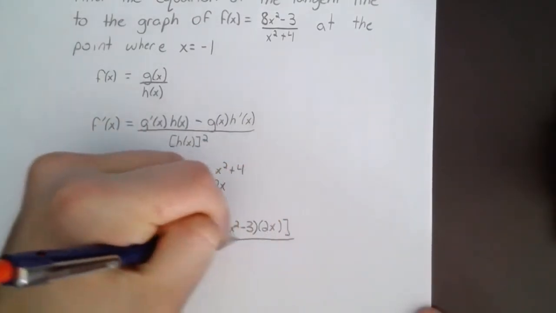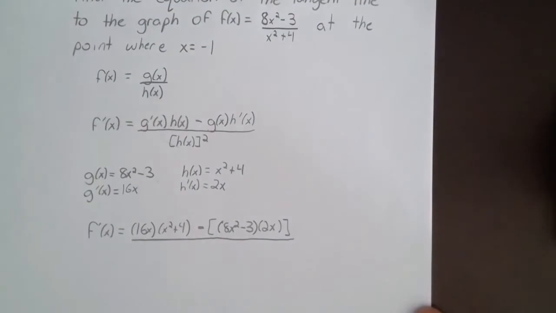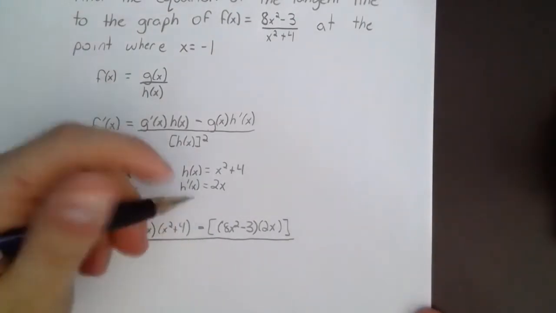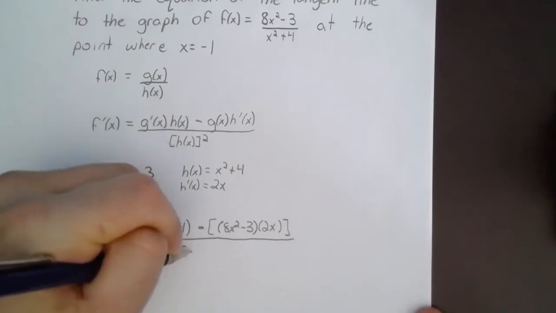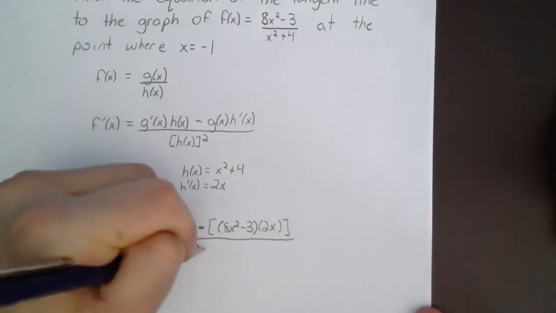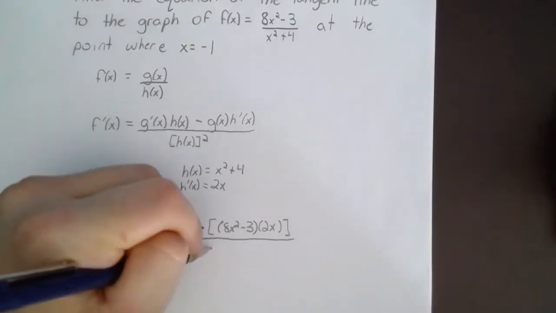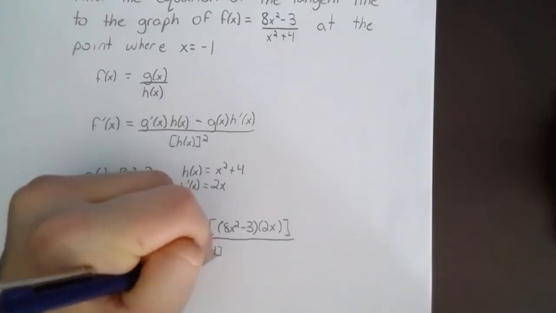And that's all going to be over the denominator squared, which is x squared plus 4, squared.